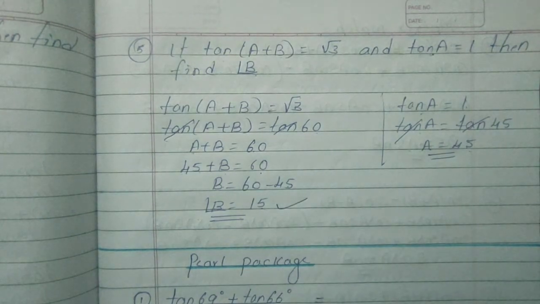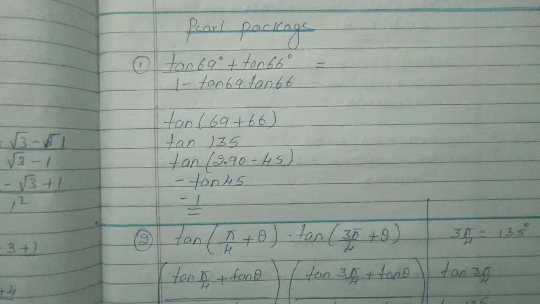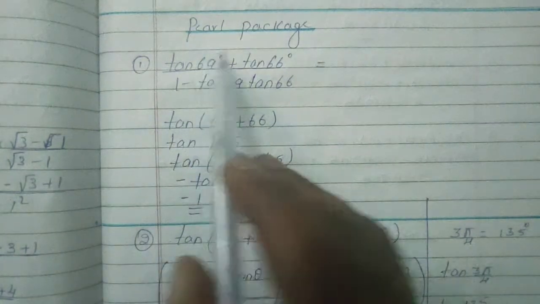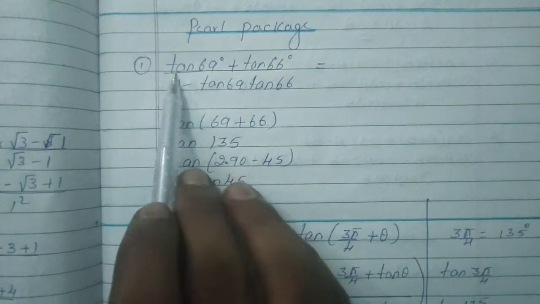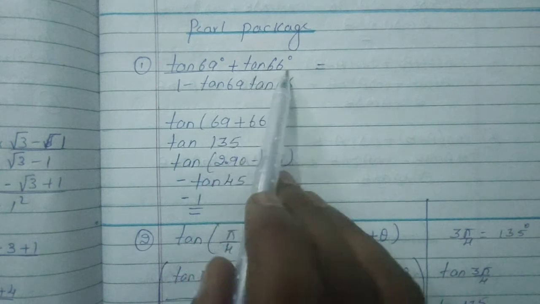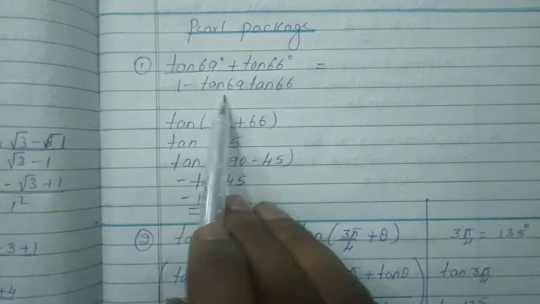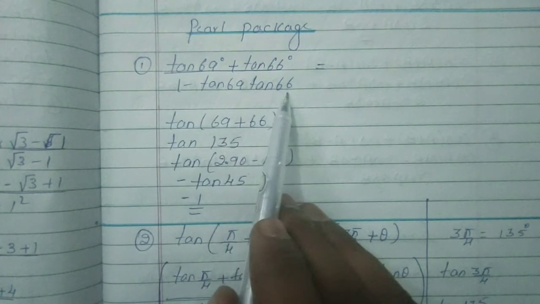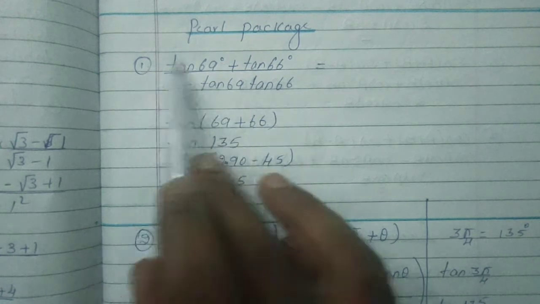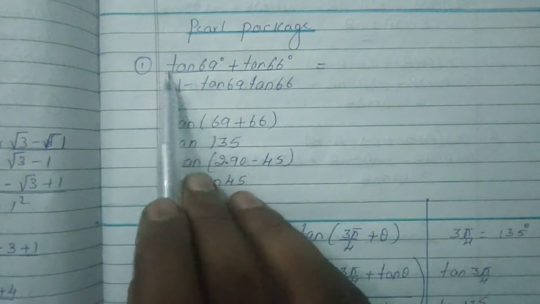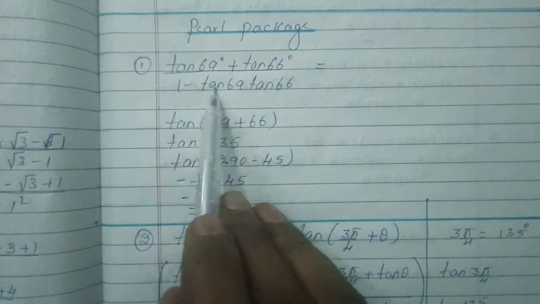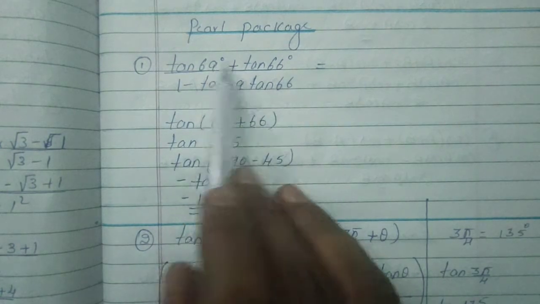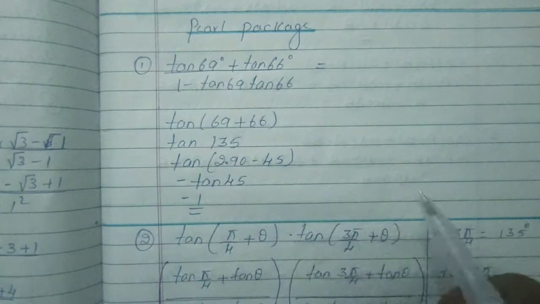Now let's go to the packages. In the parallel package, first question: tan 69 degree plus tan 66 degree by 1 minus tan 69 degree into tan 66 degree. If I look at this, it's just like tan A plus tan B by 1 minus tan A tan B. So it is just like the tan A plus B formula.